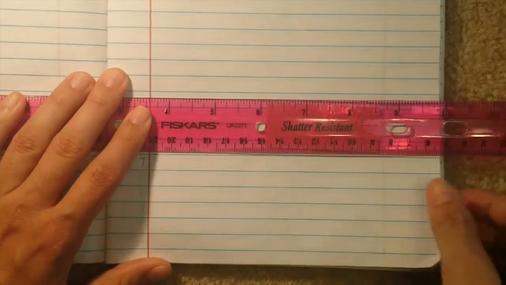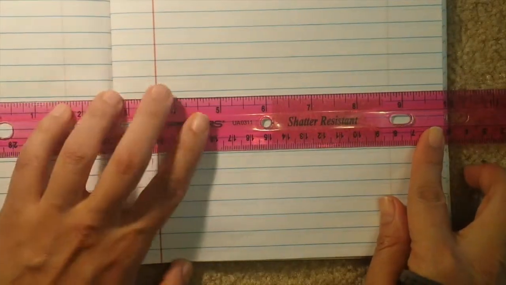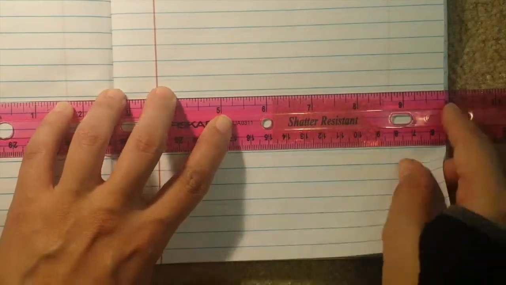Alright, you're going to count 7 lines from the bottom. Then you're going to take your ruler and cut it all the way across up to the margin. Don't cut it all the way because it will get rid of the page completely. Just cut it all the way to the red line, to the margin.